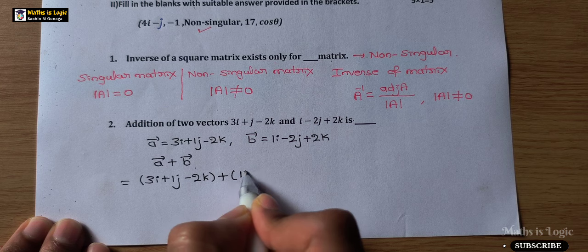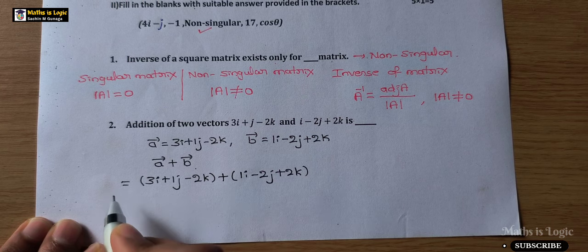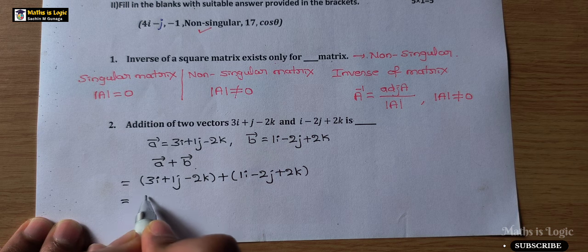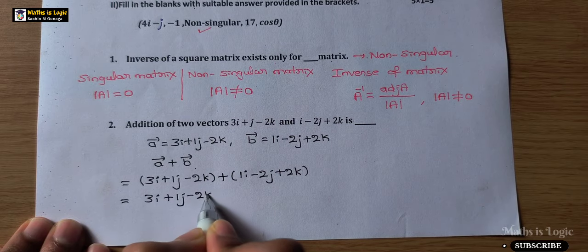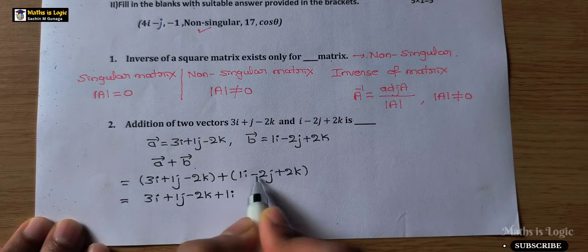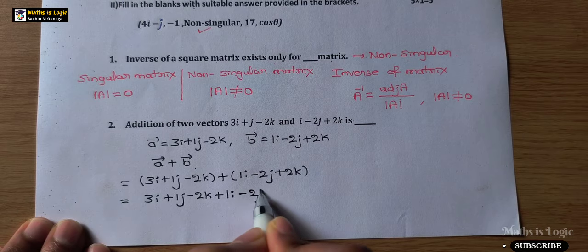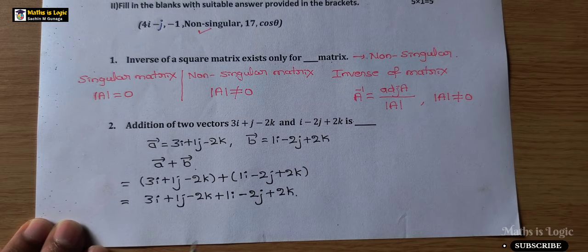What is that b vector? 1i minus 2j plus 2k. Open the bracket. So 3i plus 1j minus 2k, plus into plus is plus 1i, plus into minus is minus 2j, plus into plus is plus 2k.